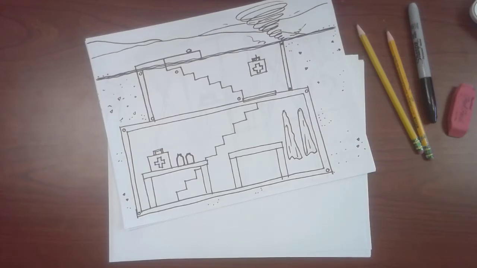Okay, our learning target today is a little bit different. It is, I can create my final drawing of a natural disaster shelter. So you've already practiced. We've gone in depth over each of the natural disasters, and now it's your time to put all that knowledge and practice into a final artwork. This design is going to be your own.